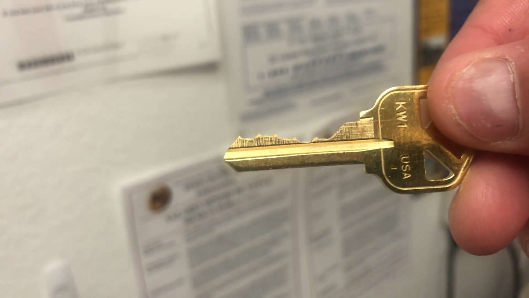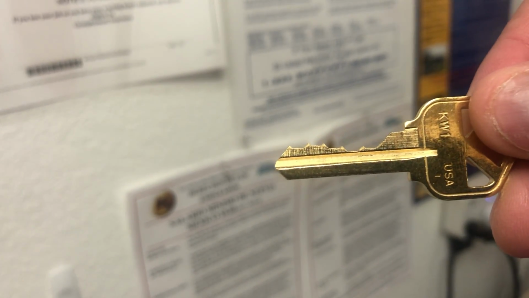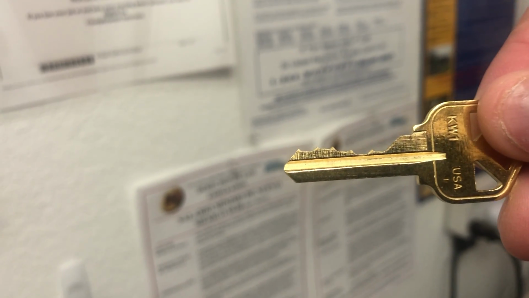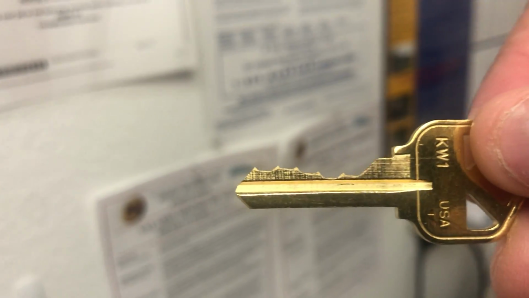The key code, or the number, is related to the depth of the cut in the key. So I'll just show you an actual key here. So here is a key. You can see those various depths in the key. Well, the deeper the cut, the bigger the number of the code. And I'll show you, this is a bad cut. You can actually tell it has an upslope to the cut. So someone didn't cut it well, but it was just laying around here.